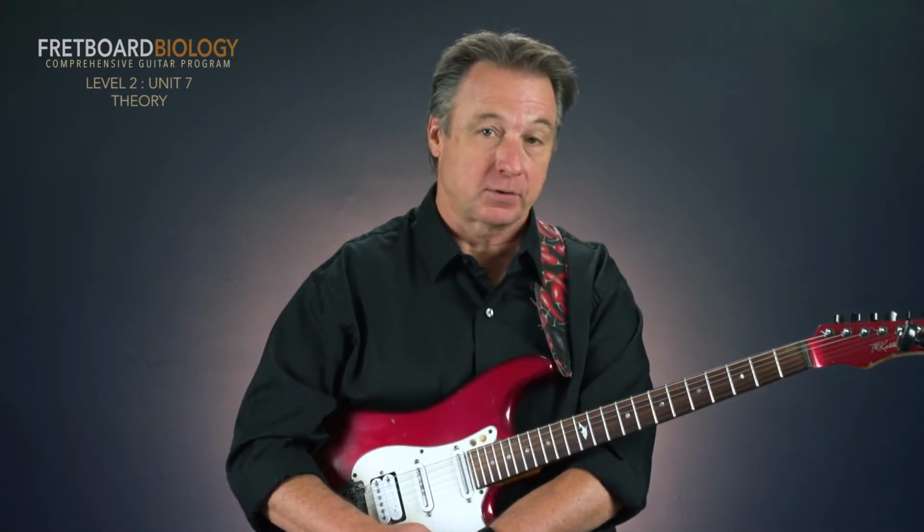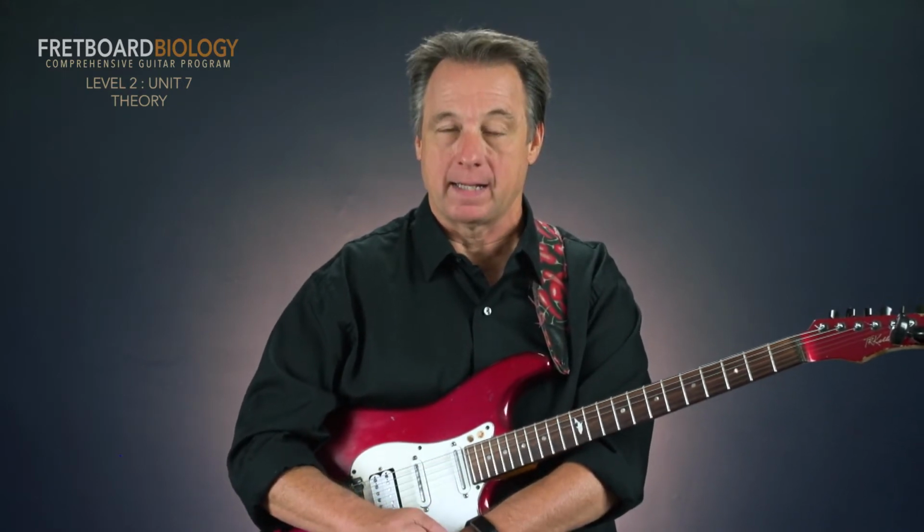So remember it this way. Harmonic analysis is about understanding how chords work together in progressions. This tells us what notes to play when we solo, play chords, or write and arrange music. In this unit, we'll learn to look at the chords of a song and determine the key and the number of each chord. In other words, is it the 1 chord, the 2 chord, the 3 chord, etc.? Again, this is the process of harmonic analysis.